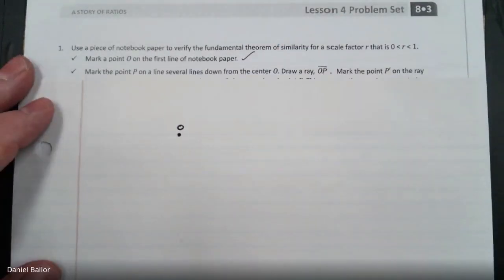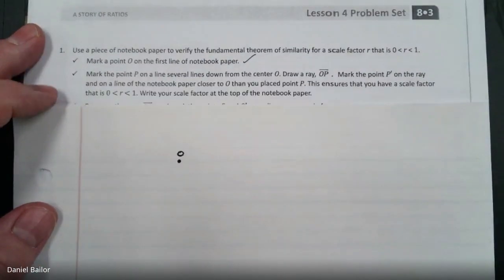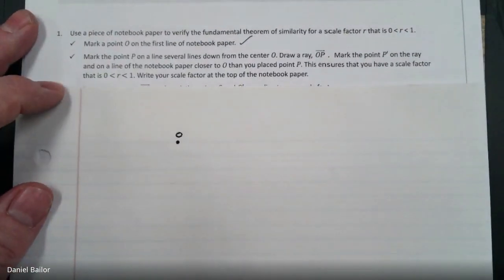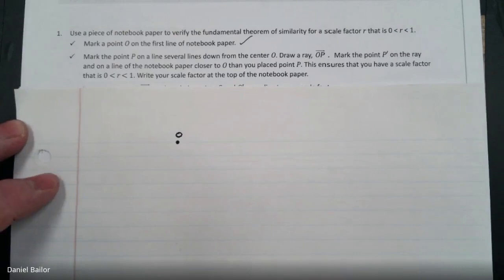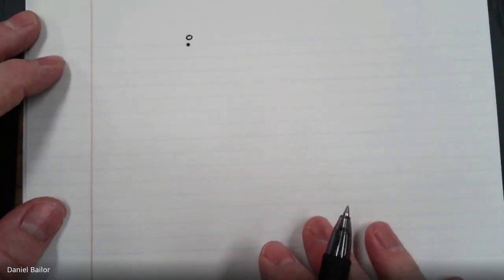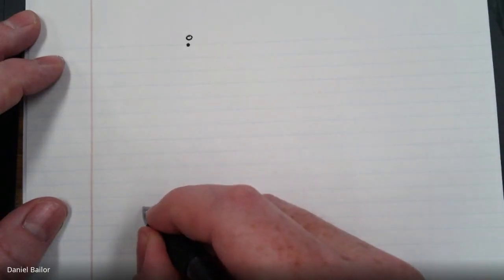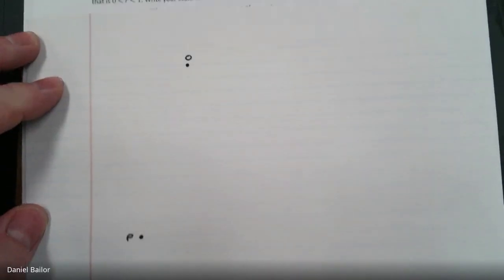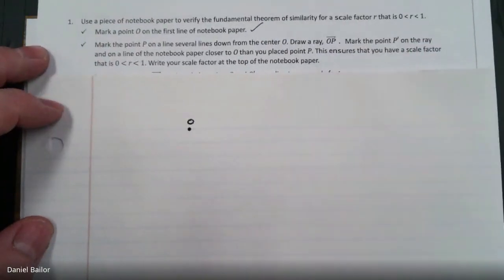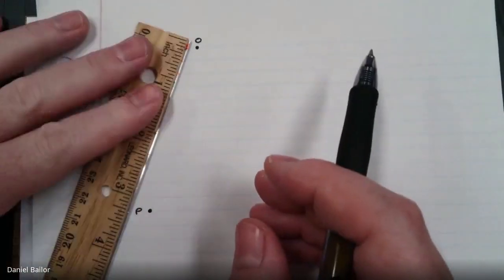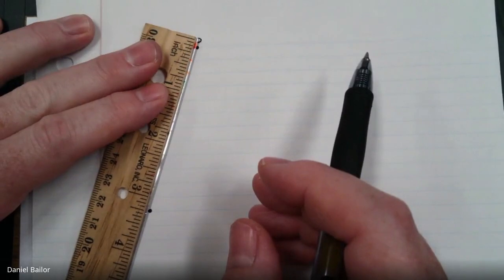Next thing says mark the point P on a line several lines down from center O. So let's say P can be right here. That'll be point P. And then it says draw a ray, OP. So what it wants me to do is connect OP and make a ray going down.